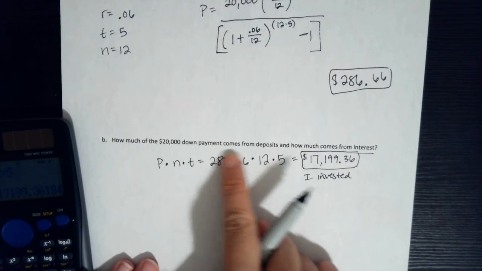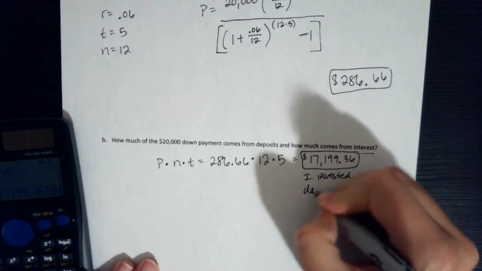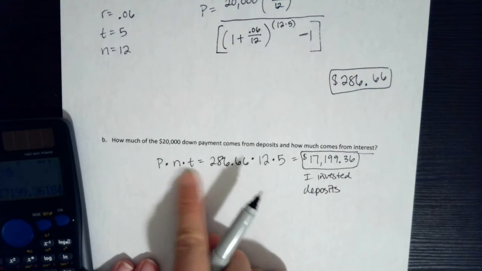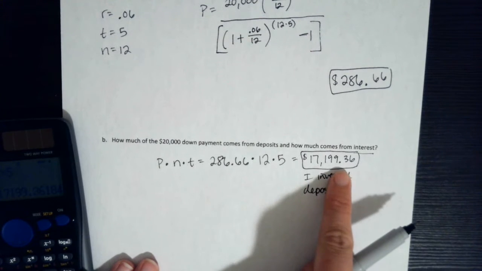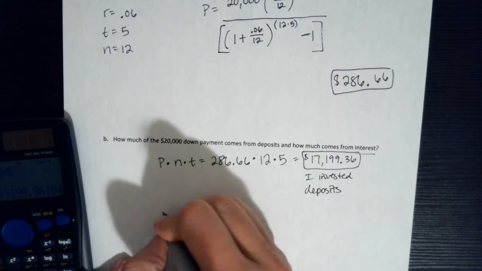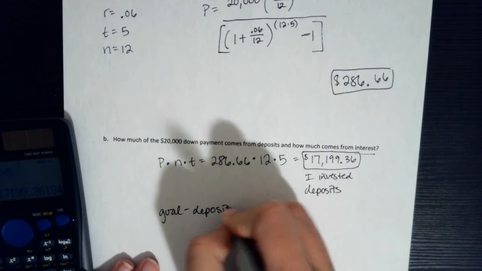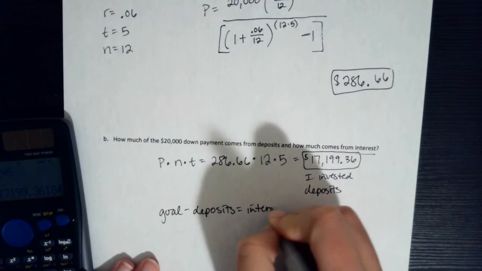So how much comes from deposits? This is your deposits right here. So the money that you put in times however many times you put it in is your total deposits. The interest, you're going to do the goal minus deposits will give you your interest.